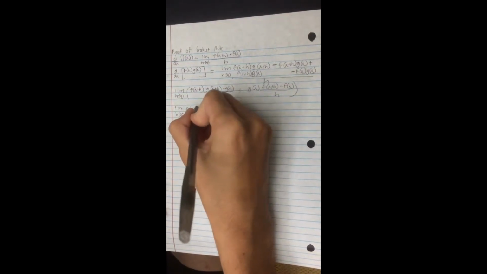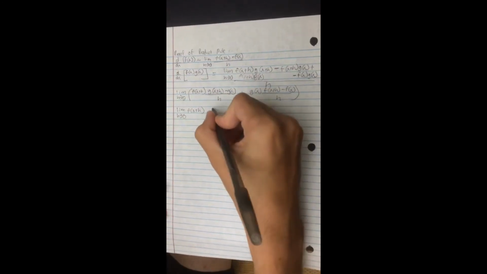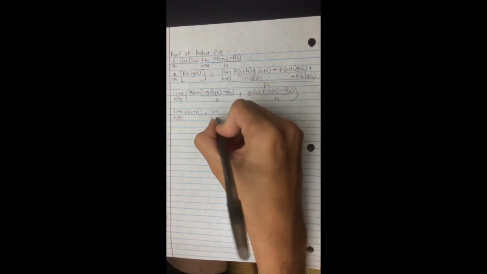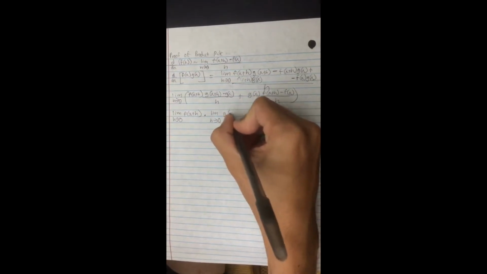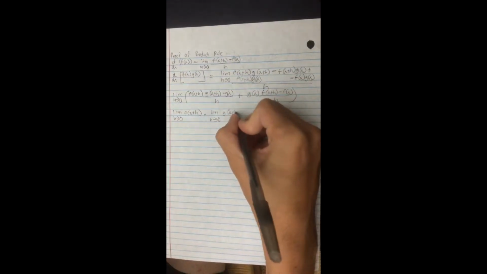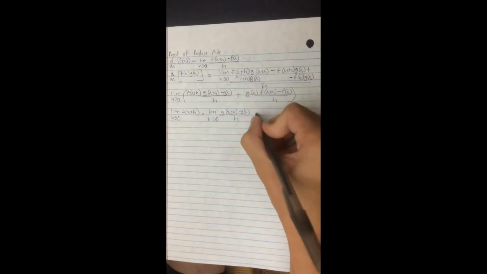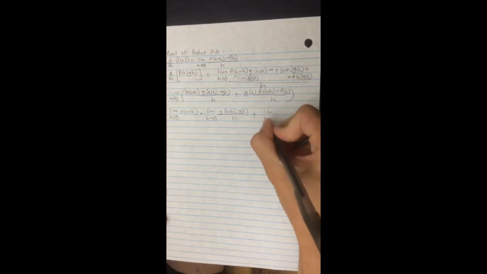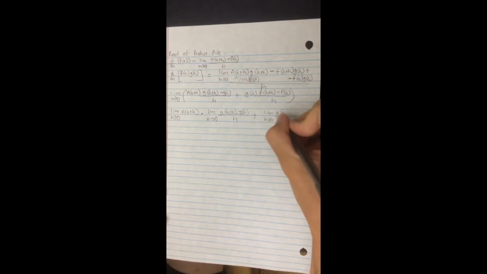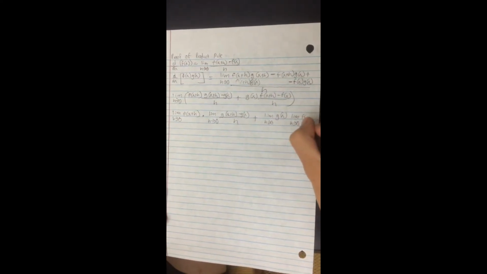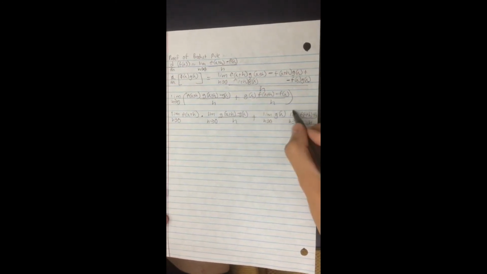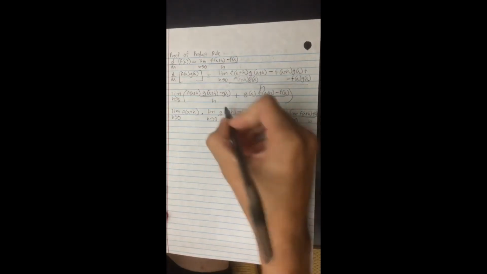f of x plus h times the limit as h approaches 0, g of x plus h minus g of x over h, plus the limit as h approaches 0, g of x times the limit as h approaches 0, f of x plus h minus f of x over h, and add parentheses to clean it up.